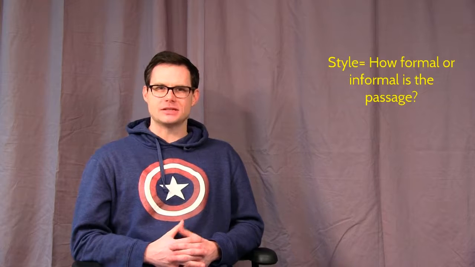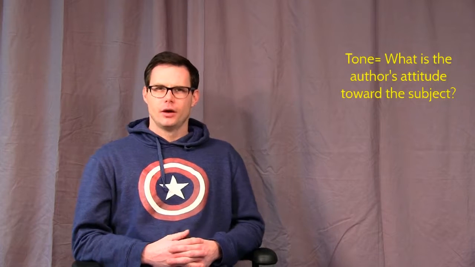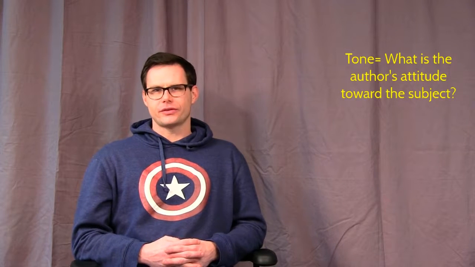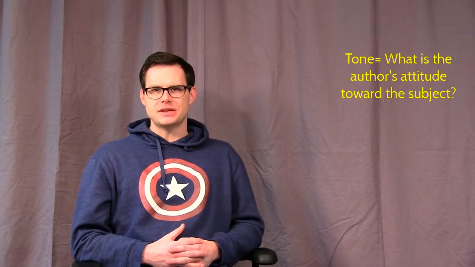The other skill we're going to be looking at is making sure we match the style and tone within the passage. So, first let's define style. We see style as how formal or informal is the passage. Next, we see tone. That's defined as, well, what is the author's attitude toward the subject? Remember, you want to keep these consistent.